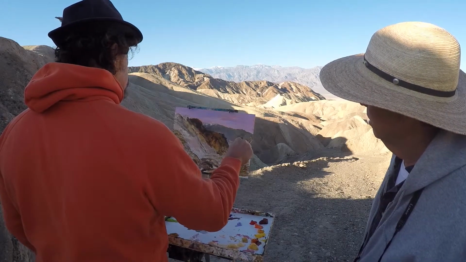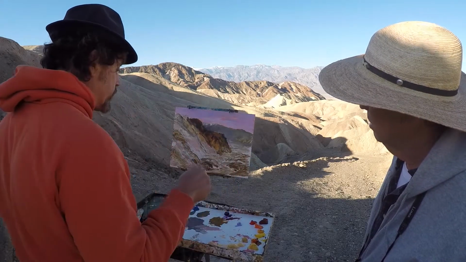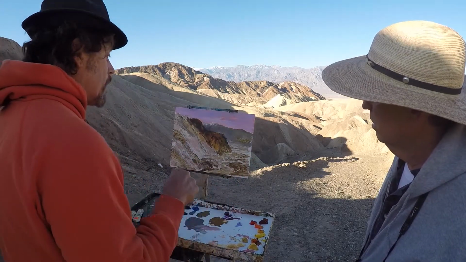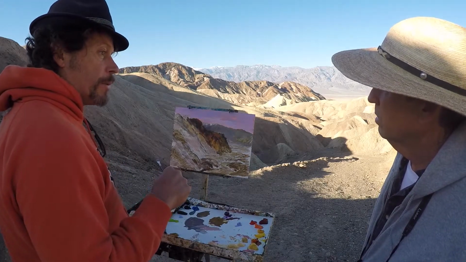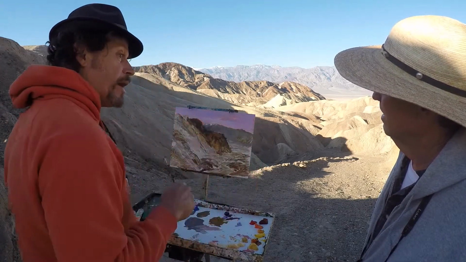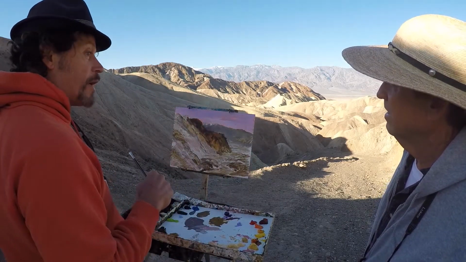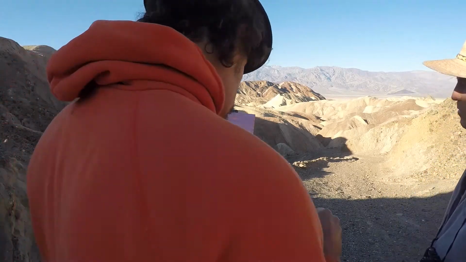I sort of like the texture of it. And the other problem is when I use canvas panels, a lot of people, if I put them in a frame, they think they're cheap. But if you look at the back of this one, people look at it and they think it's nice, because it looks like wood.